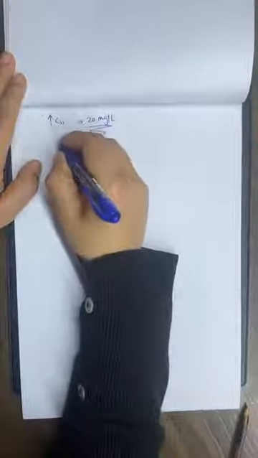What would be the necessary R to achieve that concentration?